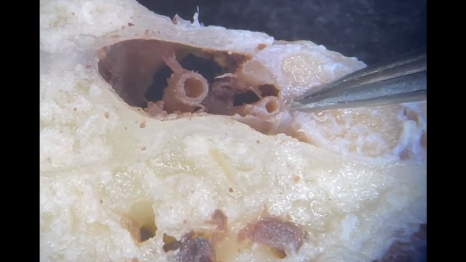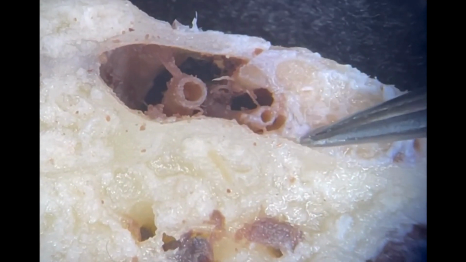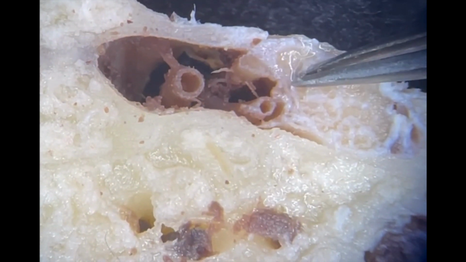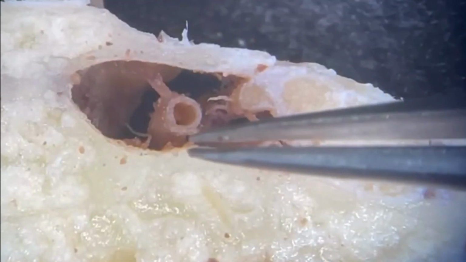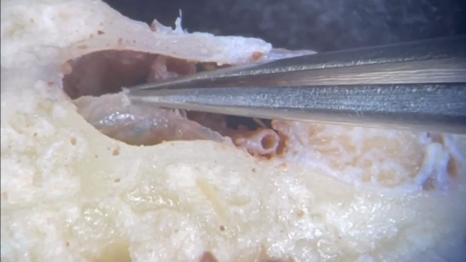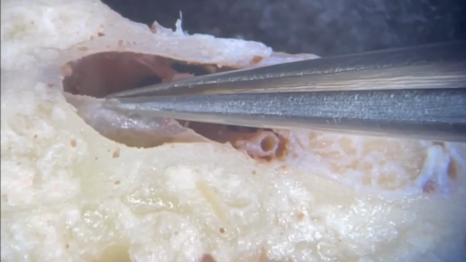Look at the connective tissue, dura mater, that separates the cavernous sinus from the trigeminal ganglion. And the connective tissue, inner dura mater, forming the ventral wall of the cavernous sinus.